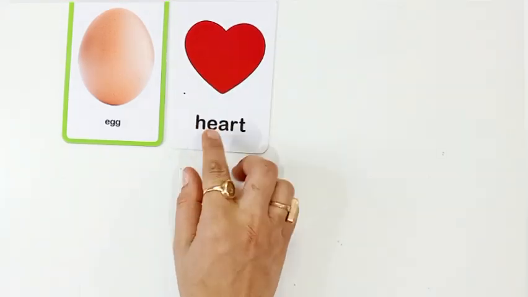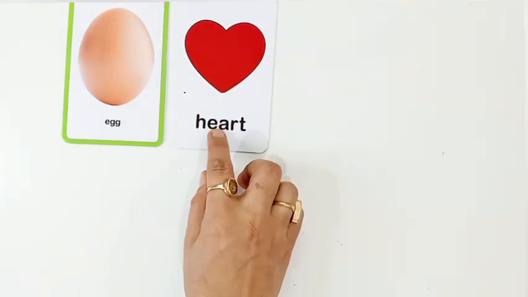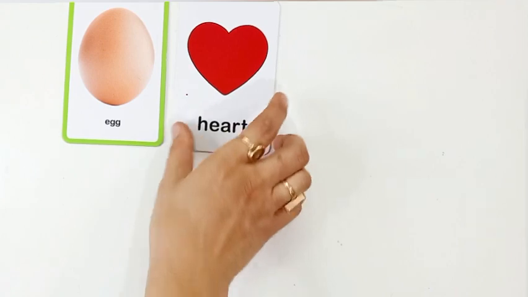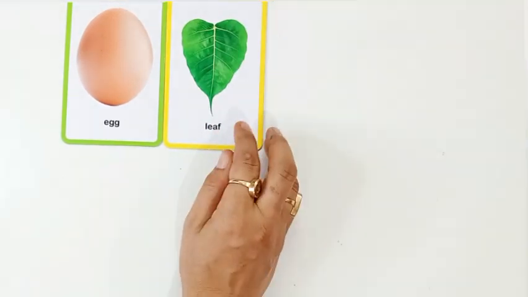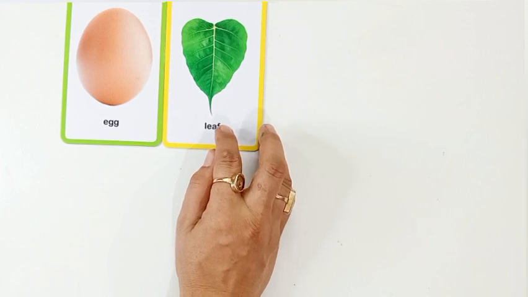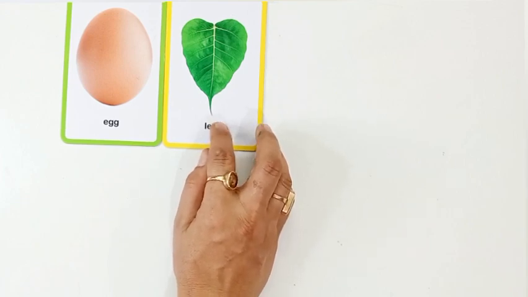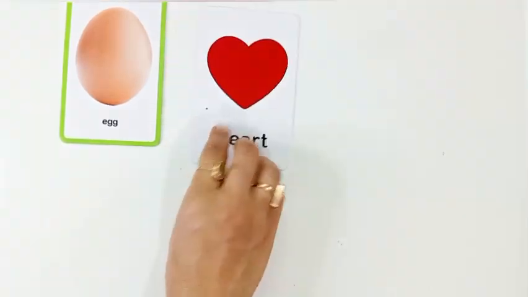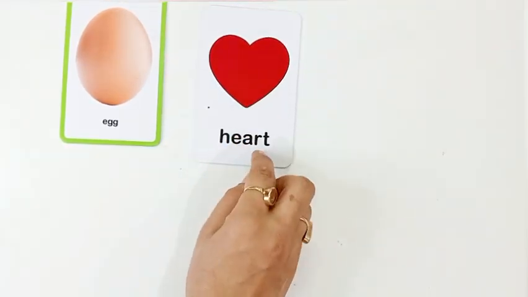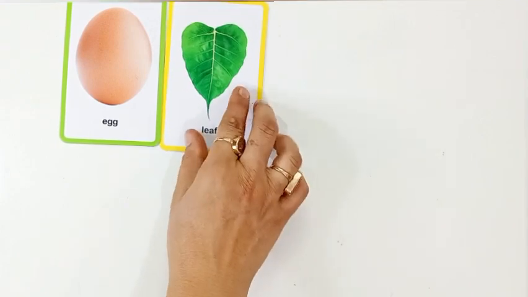This is heart. H-E-A-R-T, heart. This is heart shape. And the example is leaf. Leaf shape is also in heart shape. L-E-A-F, leaf. This is heart shape. And the example is leaf.